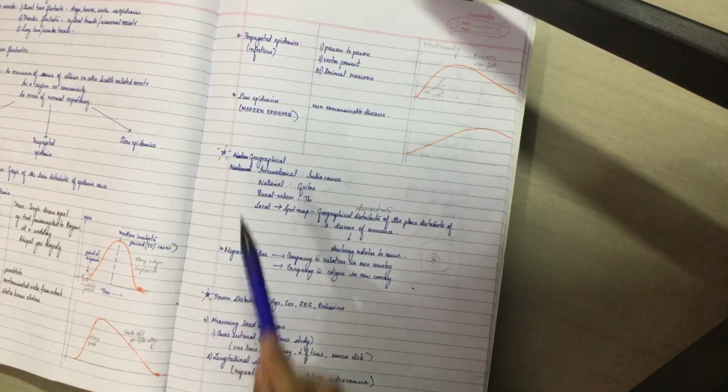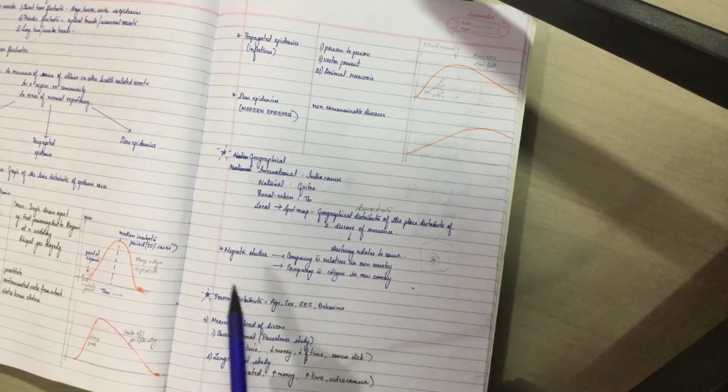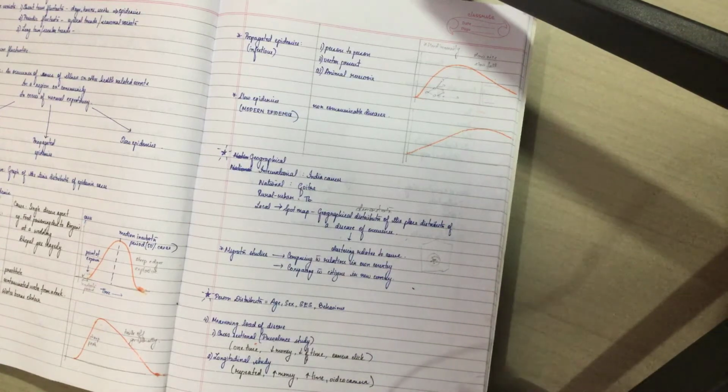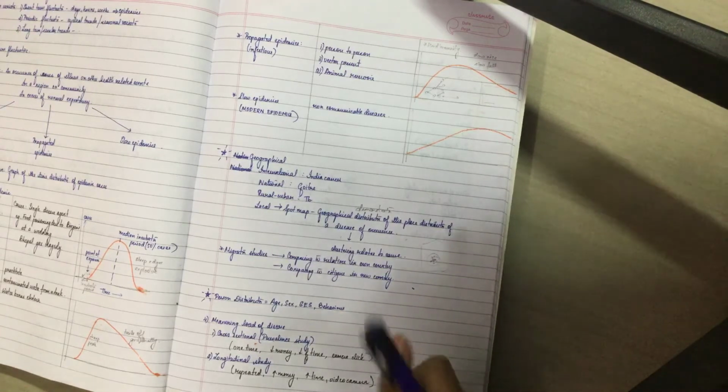Next, also in geographical variation, we can study something called migration studies. Migration studies are where we compare people who have migrated and are living in another country with the environment that they were living in originally, and how that is affecting them to get a disease. Or we can compare people who migrated with the new environment that they are living in, and how that is affecting them to get a disease or not get a disease.